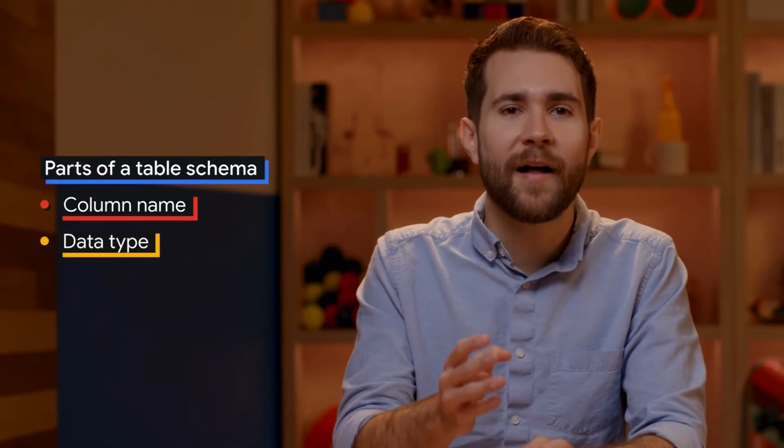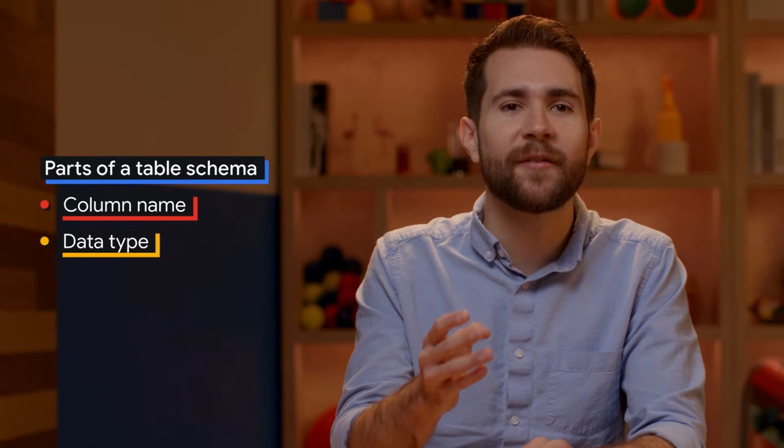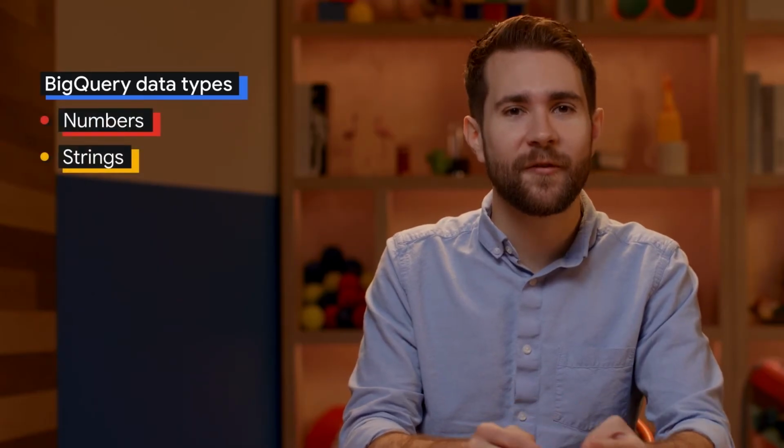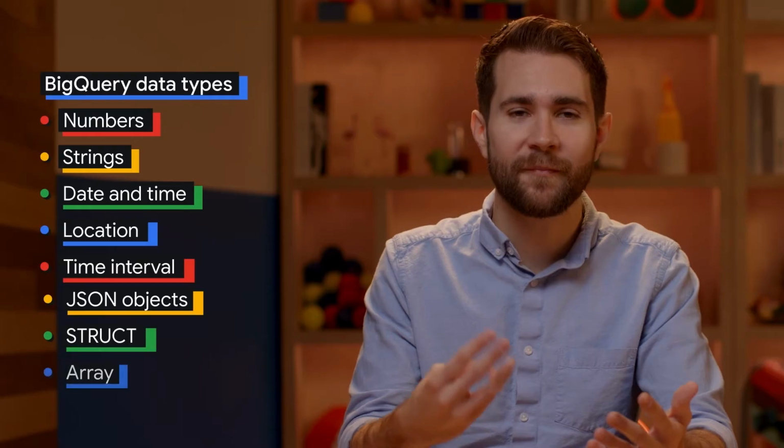The data type of a column specifies the kind of data that can be stored in the column. For example, a column with a data type of string can store text data, while a column with a data type of integer can store numeric data. The exact data types you can use will depend on your cloud tool. BigQuery supports a wide range of data types, including numbers, strings, date and time, location, time interval, JSON objects, struct, and array.